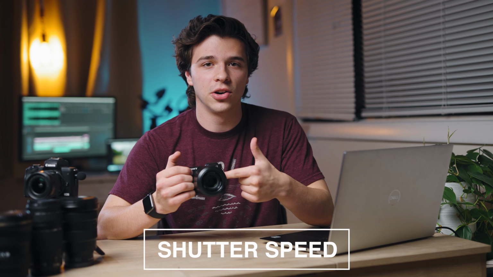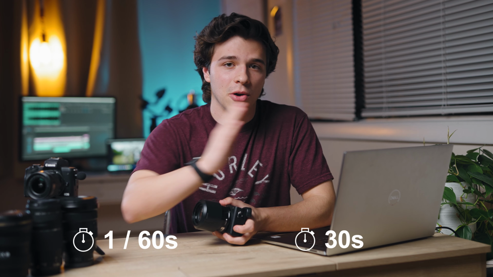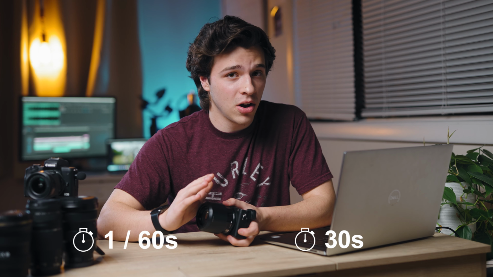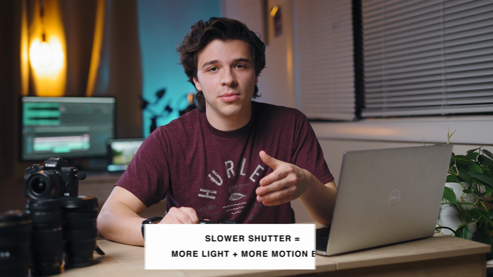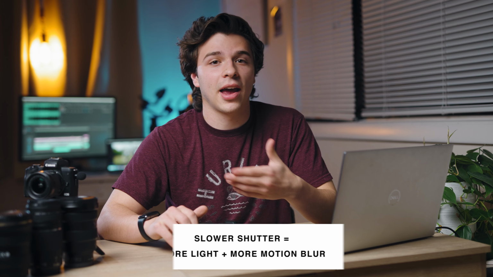So the first exposure setting that you want to set is your shutter speed, which controls how fast or slow the shutter in your camera opens to let in light. So if you have a slower shutter speed, typically between 1/60th of a second and slower to something like 30 seconds long, you're going to be letting more light into your camera because your shutter is going to be open for longer. However, when you do this, you're going to have more motion blur in your image, which is not ideal for something like action photography.